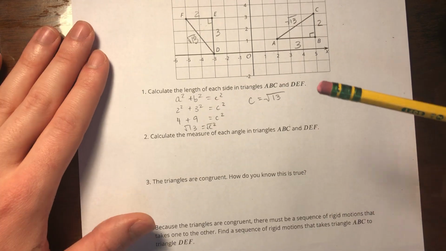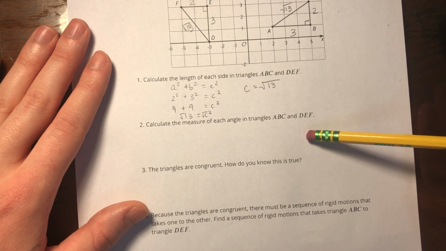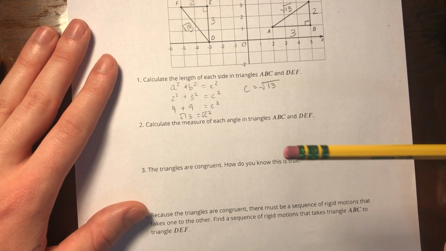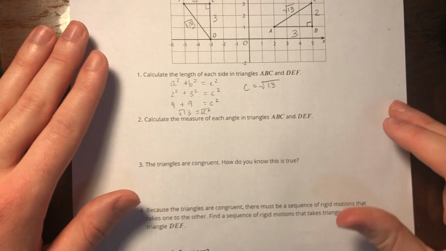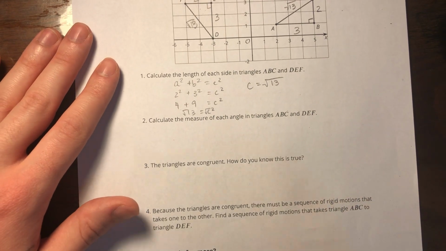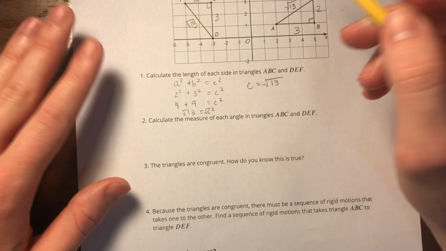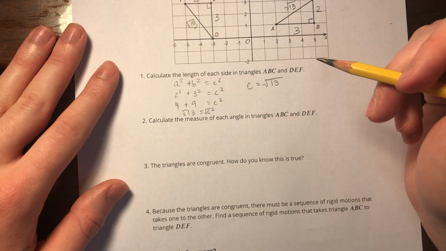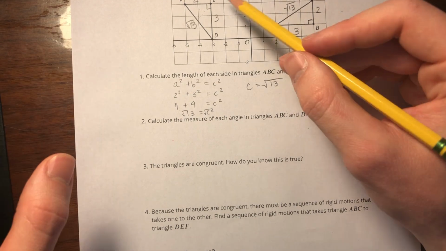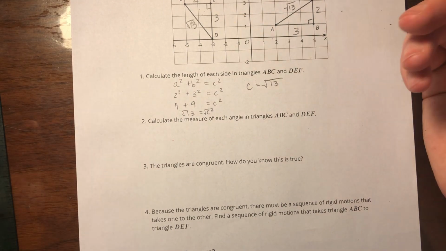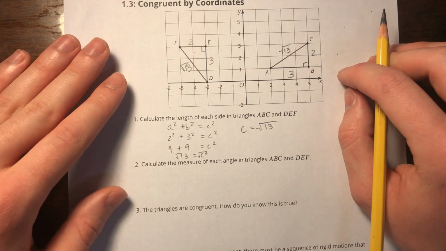Okay, calculate the measure of each angle in triangles ABC and DEF. Well, again, since they're congruent, I only have to do it for one of them, and I know for both. I already know this angle is right just because of the way it's drawn with the grid lines. I can easily assume that that's a right angle. That would kind of be ridiculous if it wasn't. That's one of those assumptions you can just sort of make.